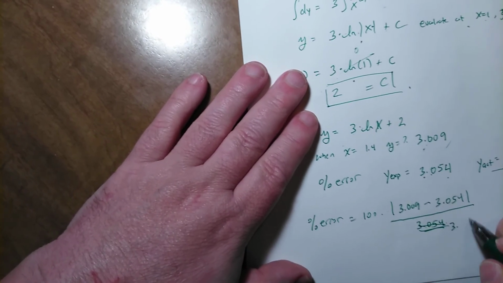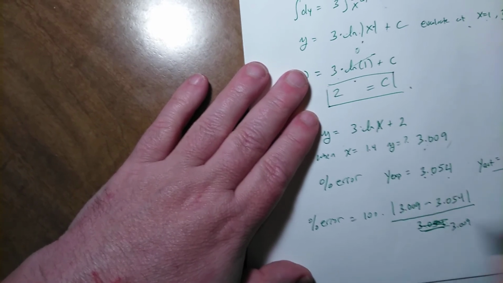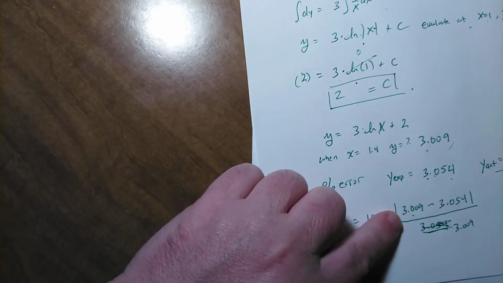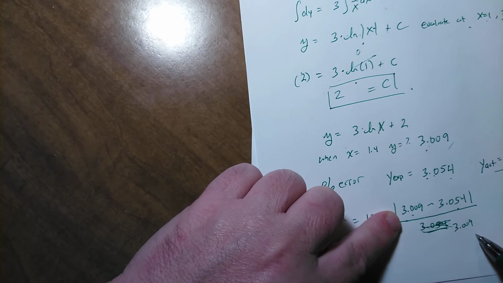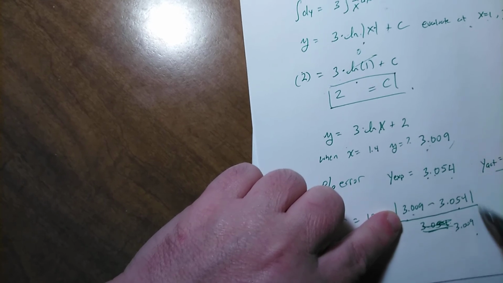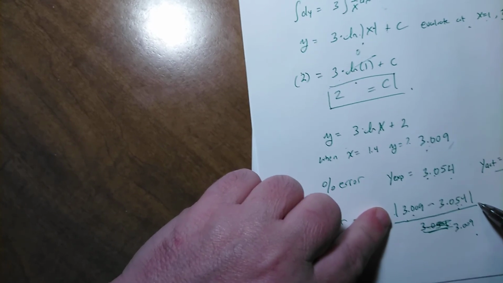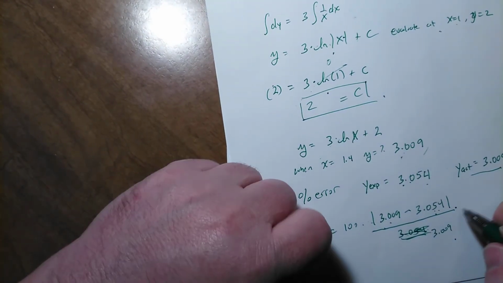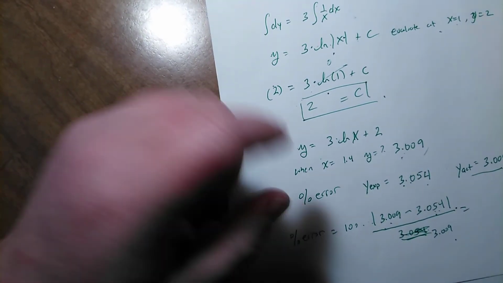It's 3.009 here. It is actual minus experimental, divided by actual. The actual goes on the bottom. Because of the absolute values, it doesn't really matter which order you put these in.